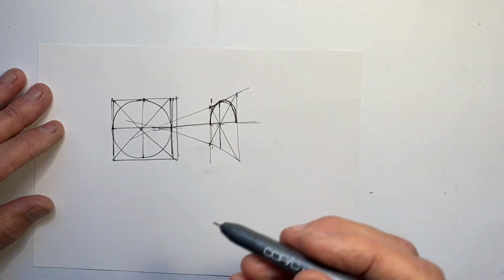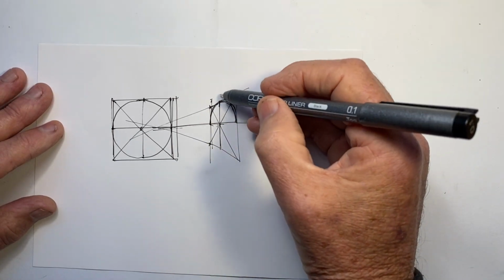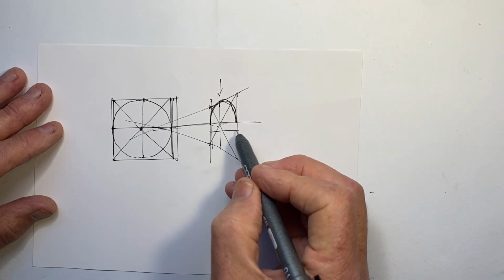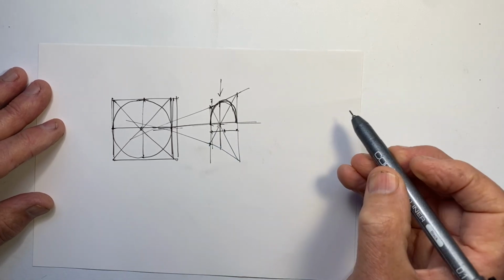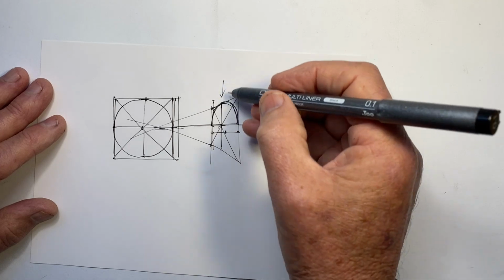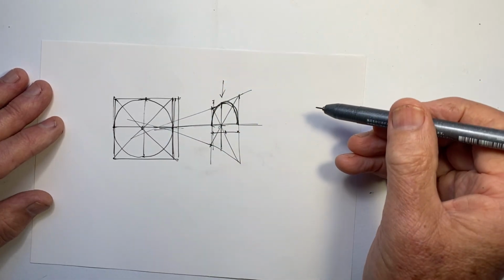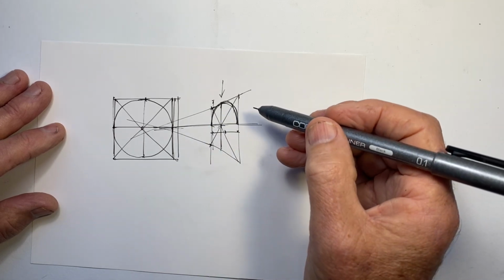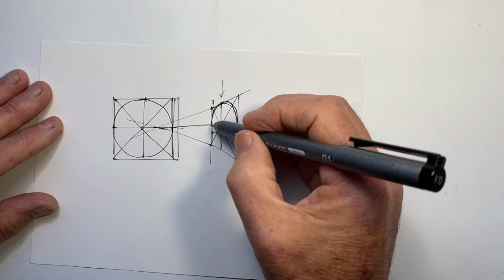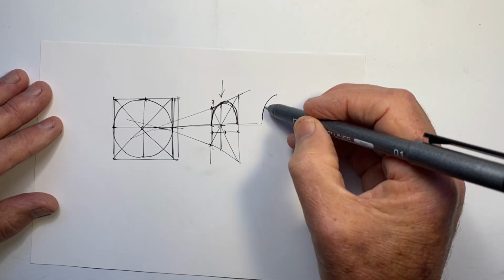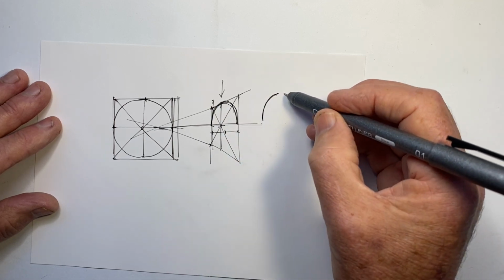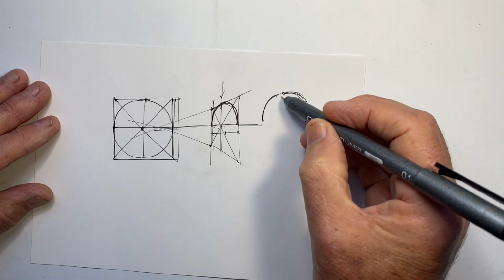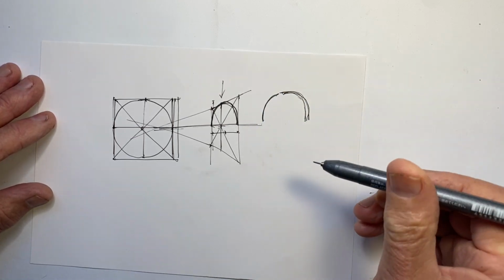circle. And what this makes clear, firstly, is that the center of the arch in perspective is not halfway, because foreshortening means that the center is further away from us. It also shows that the arch is not symmetrical. We get a very different view here to on the other side. It's a lot rounder on the side that's closer to us.